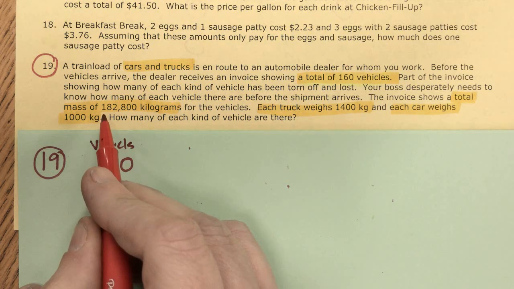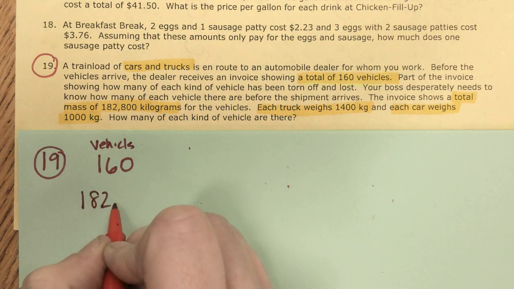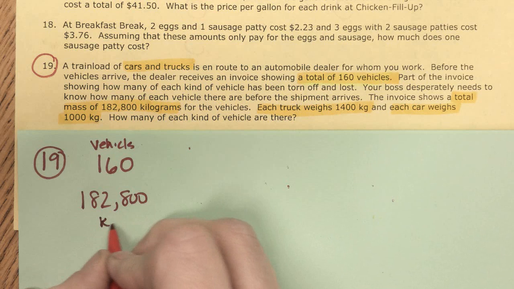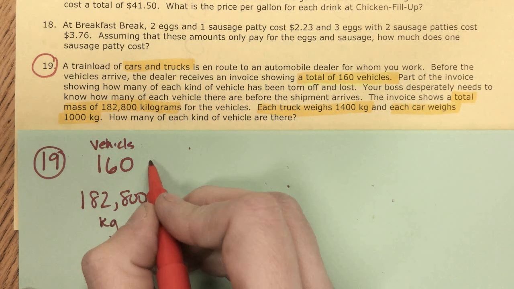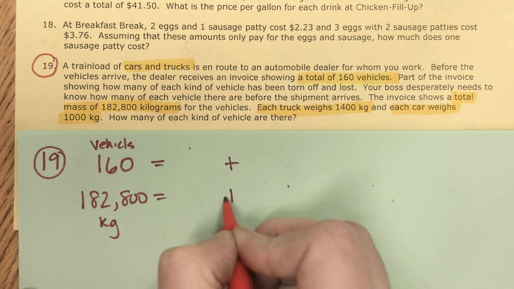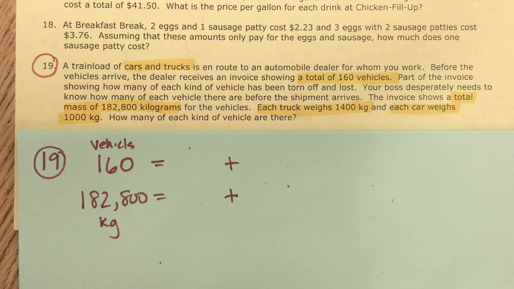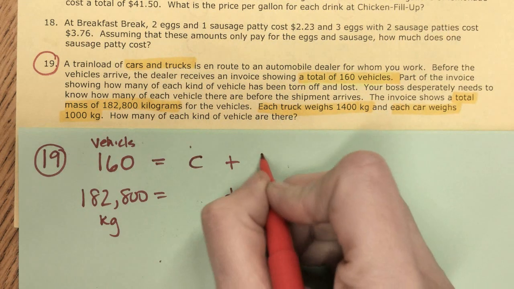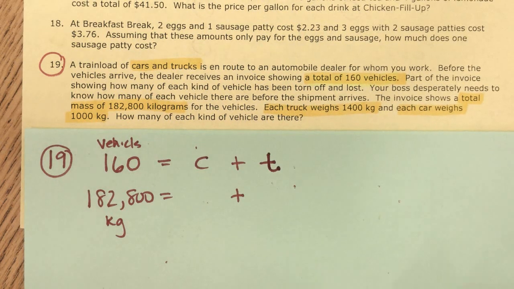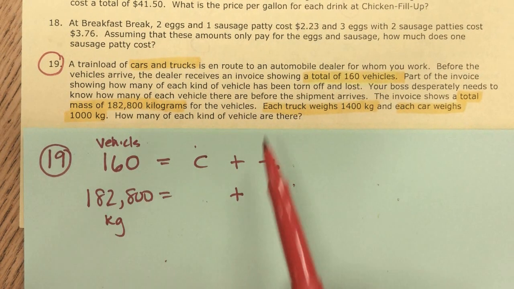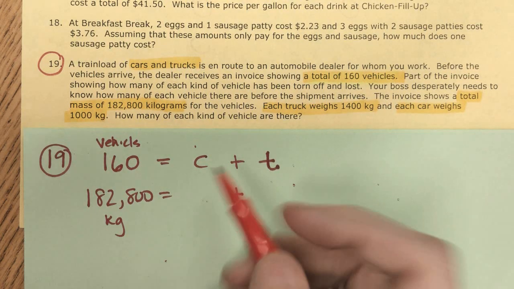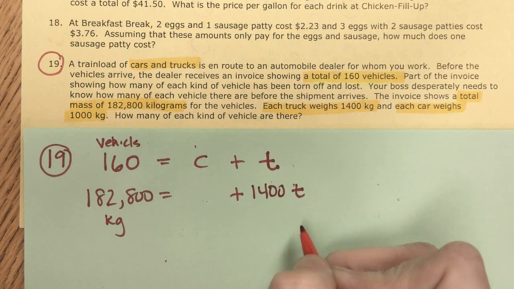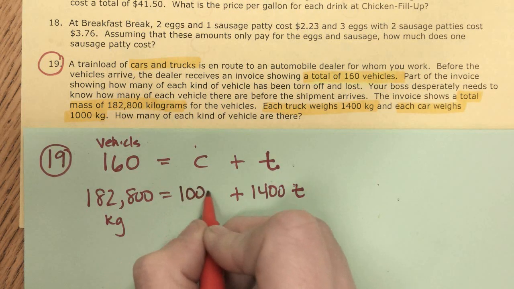Okay, and it says the total mass is 182,800 kilograms. Wow, there's a lot going on there. So each of those are totals, which means for each of those I'm adding something together. So I have 160 vehicles. What kind of vehicles are there? Well, they are cars and trucks. Now, I don't know how many cars and trucks there are, but I know that each truck weighs 1,400 kilograms, and each car weighs 1,000.